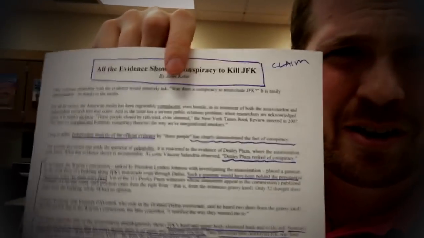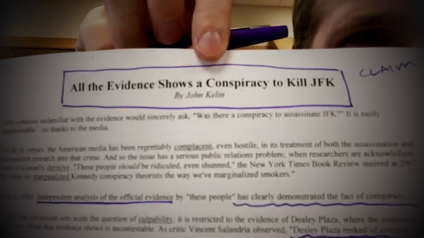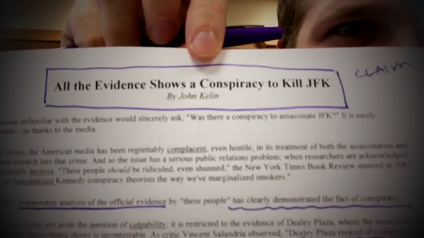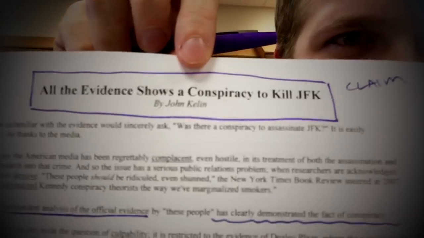Now, once I find the claim, I typically don't immediately start thinking about reasons and evidence. I'll just ask myself, how's the author supporting this argument? And I will go through and annotate everything in that article that I feel like is supporting their claim. So I'm showing you a text called "All the Evidence Shows a Conspiracy to Kill JFK."